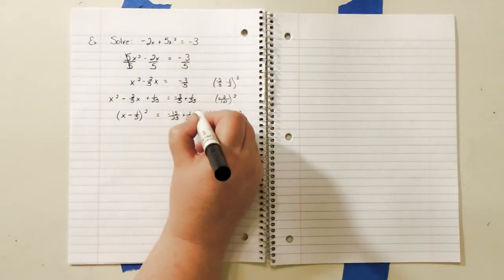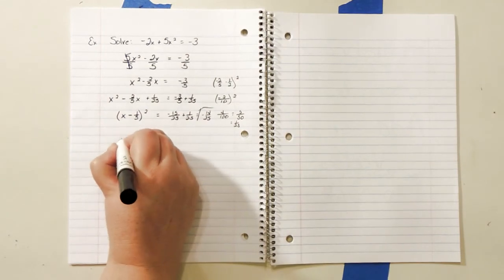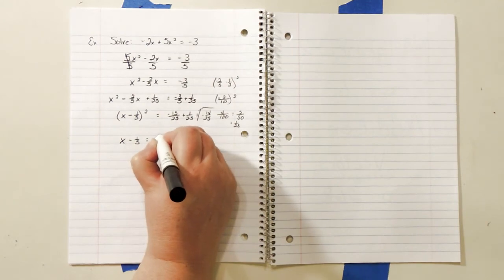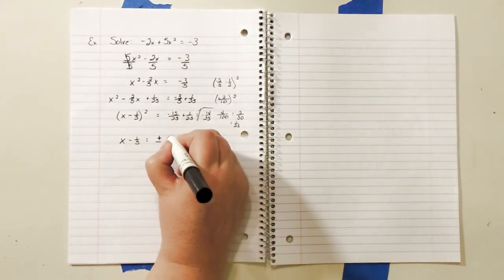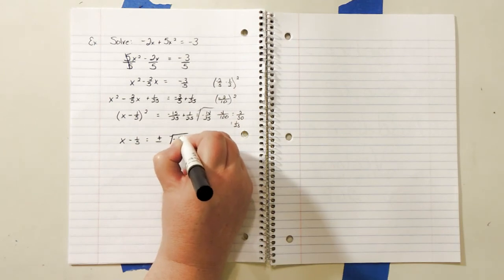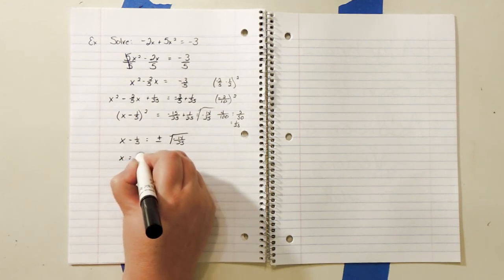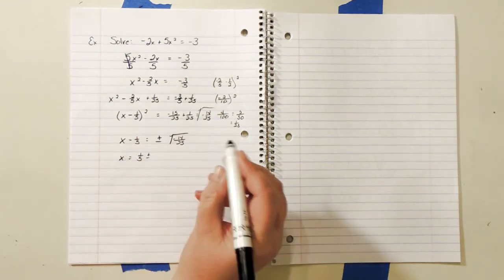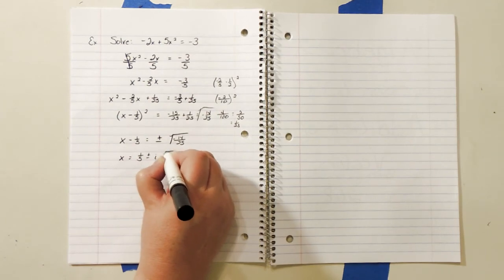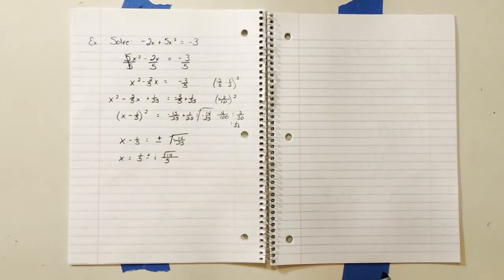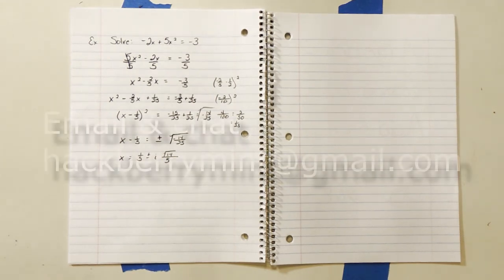Okay? Take the square root of both sides. We have x minus 1/5 equals plus or minus the square root of negative 14 over 25. So x equals 1/5 plus or minus i times the square root of 14 over 5. And that's it. Try the practice problems in your book and let me know if you have any questions. Thanks!